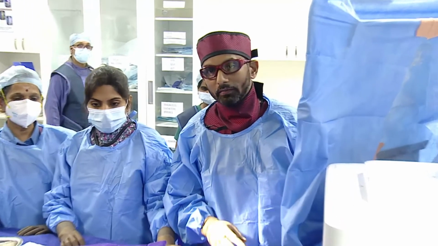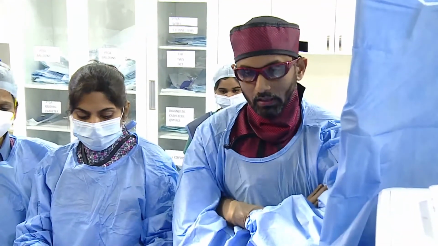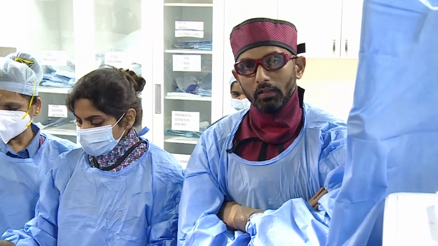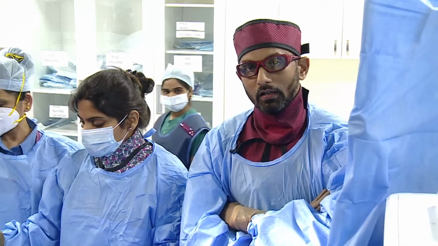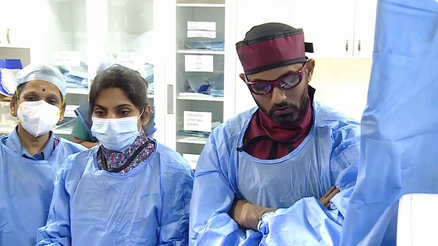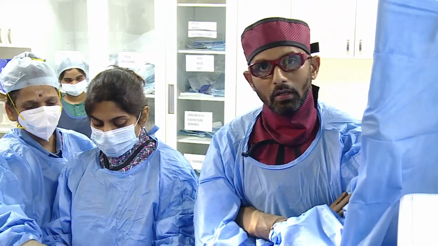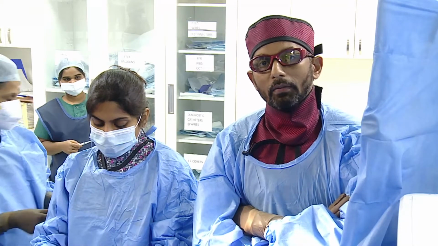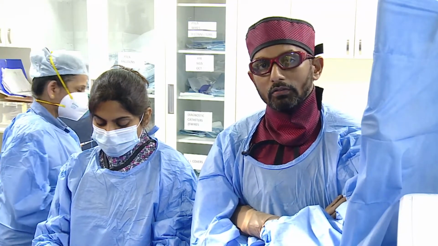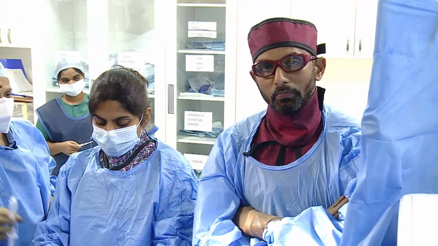Good morning all. So today we have a live in a box case of a possible planned transradial rotablation for an LAD in a 75-year-old gentleman. So this gentleman had CABG, coronary artery bypass surgery, many years ago. Had LIMA to LAD and RIMA graft to the obtuse marginal and SVG to PDA.